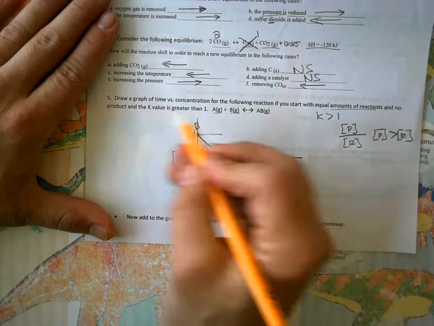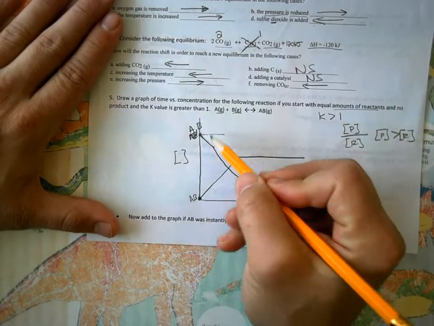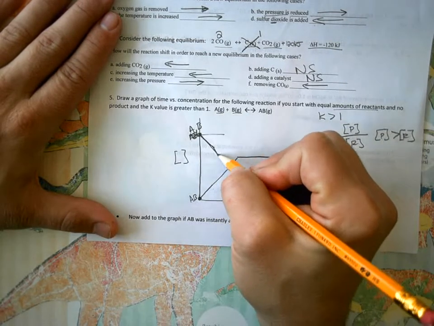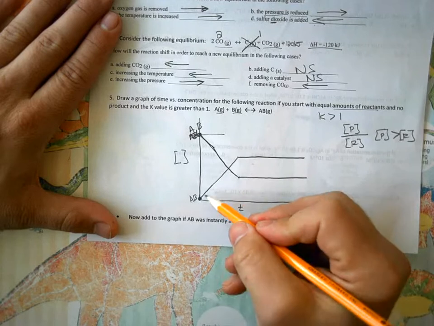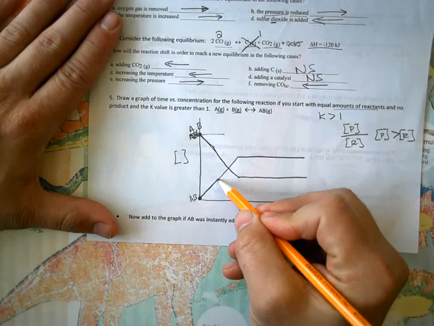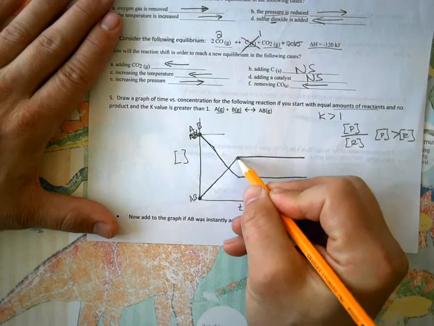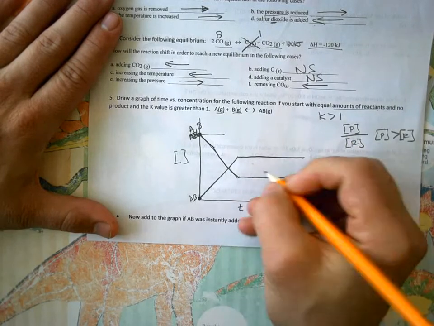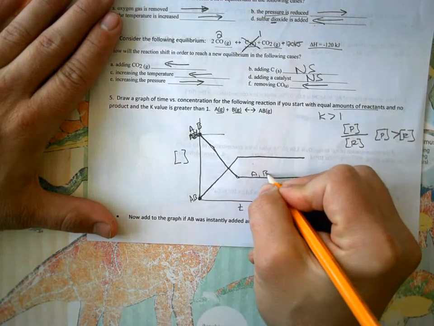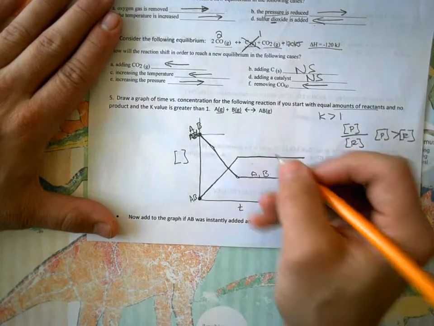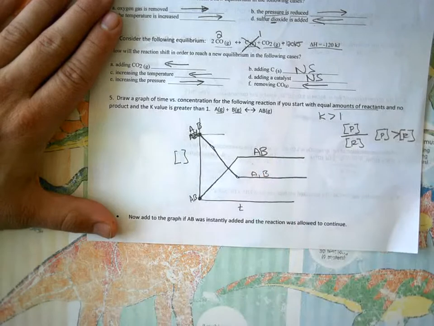Again, we started AB at 0 because it said no product. A and B would start anywhere up here, and the concentration would have to go down. The AB concentration would go up, and because the K value is greater than 1, the AB would overtake the A comma B. This is the A comma B line, and this would be the product.